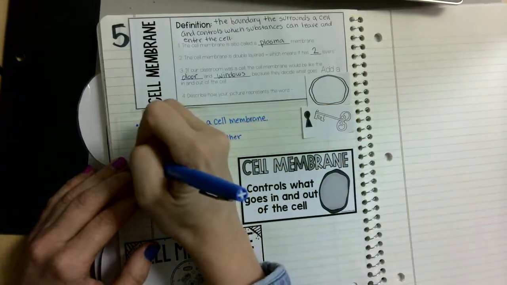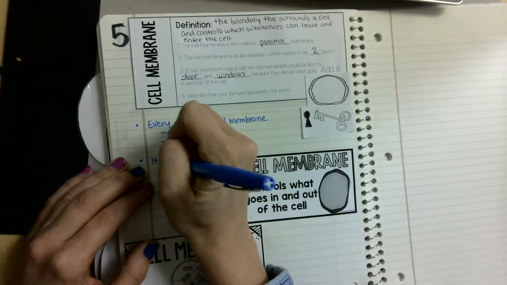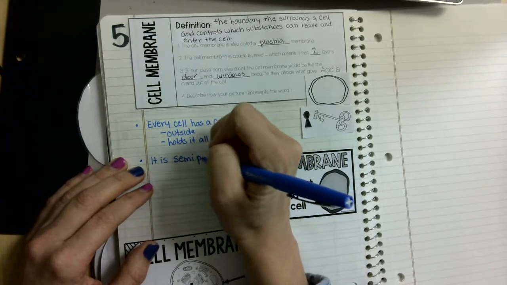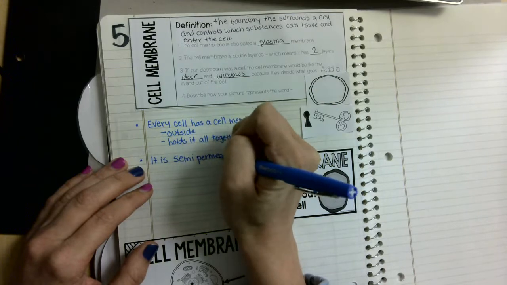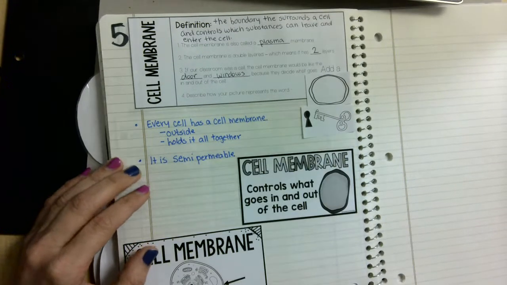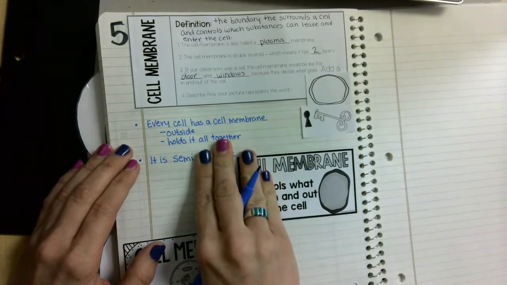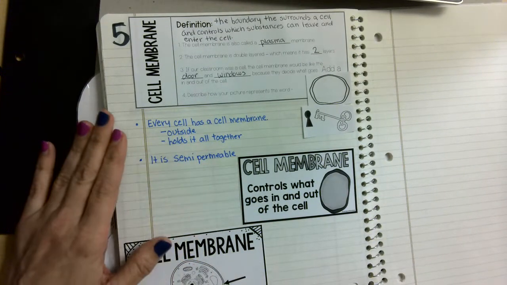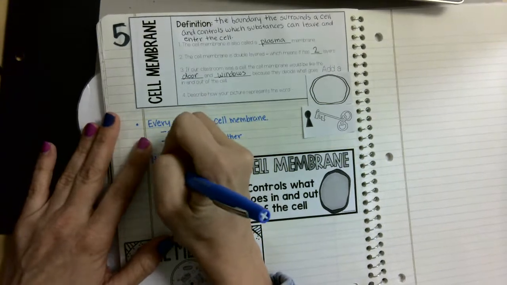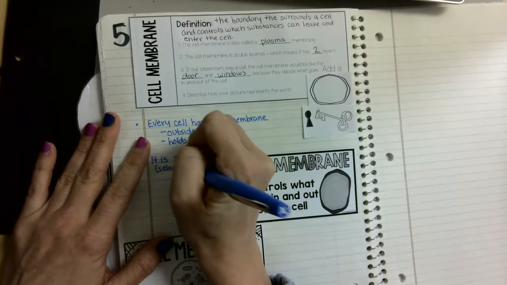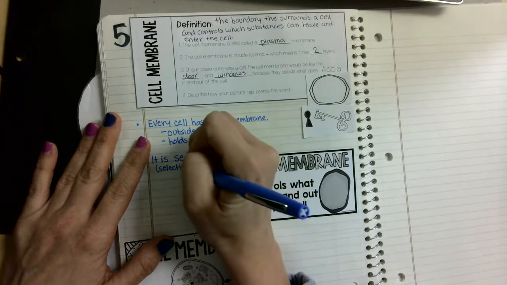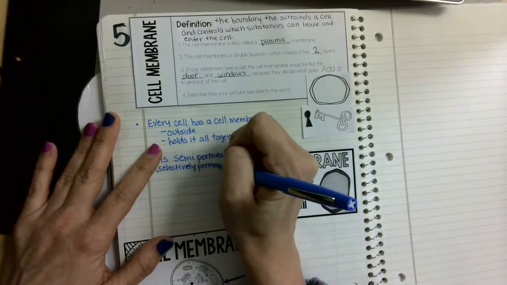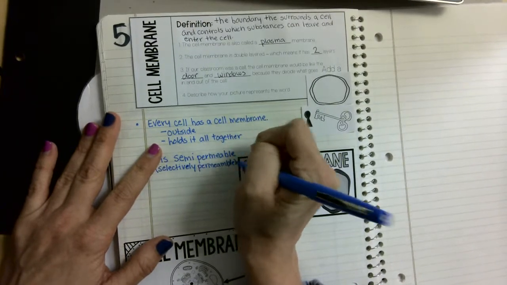This is a new word. It is semi-permeable. So let's think about what these words mean. Semi means like half or partial, and permeable means able to go through. We can also call that selectively, that's an E, permeable, which means it decides what goes in and out of it.